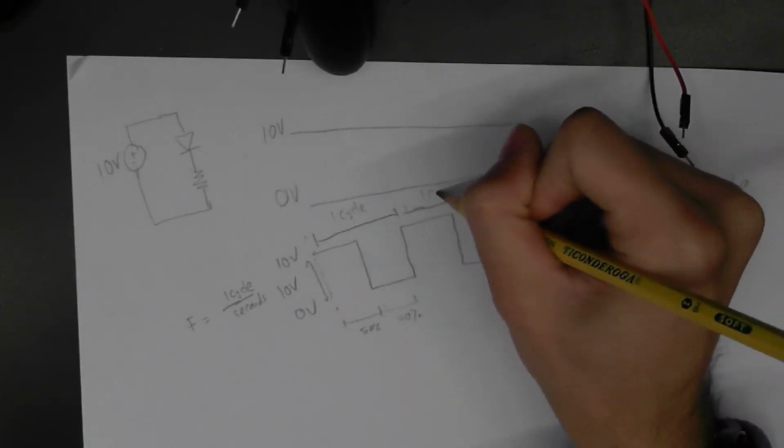The time for each cycle is called the period, and the frequency determines the period of your cycle.